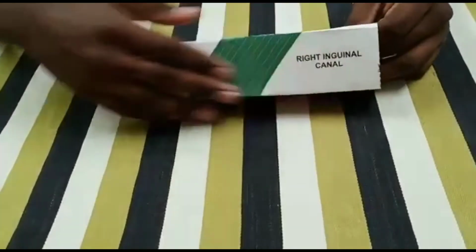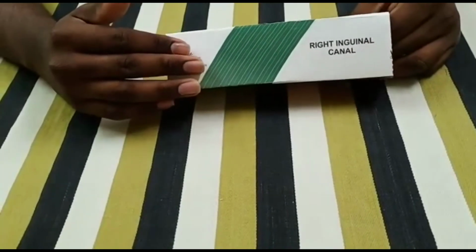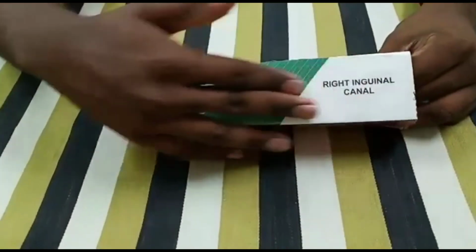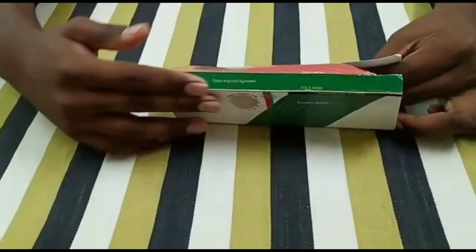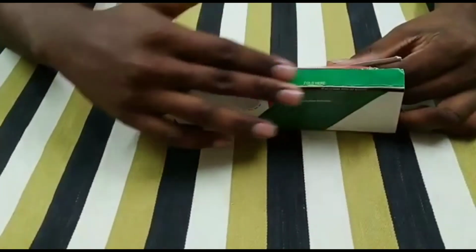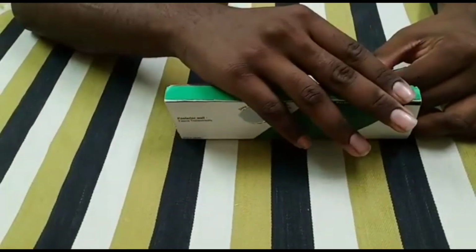The roof is made of the internal oblique muscle and also the transversus abdominis muscle. The floor is formed by the grooved upper surface of the inguinal ligament and also the lacunar ligament.